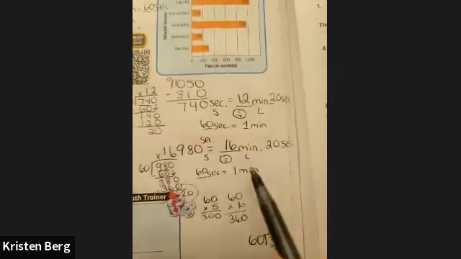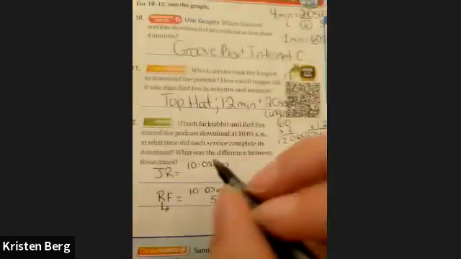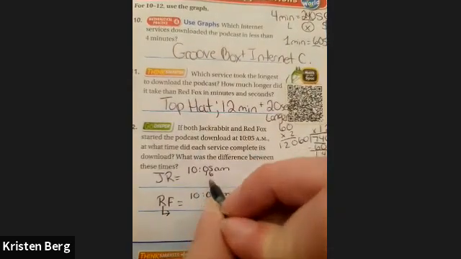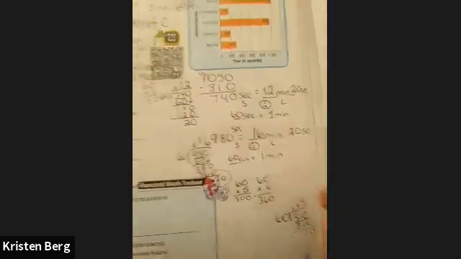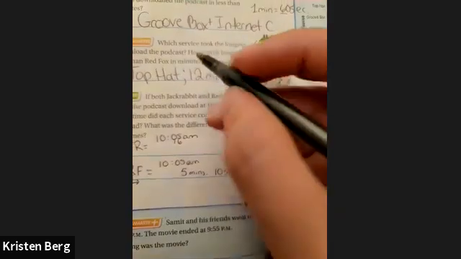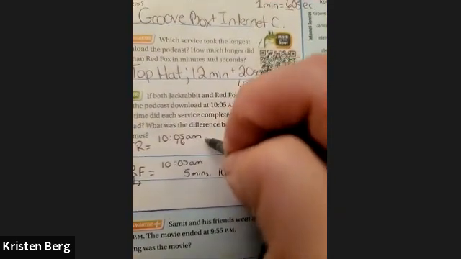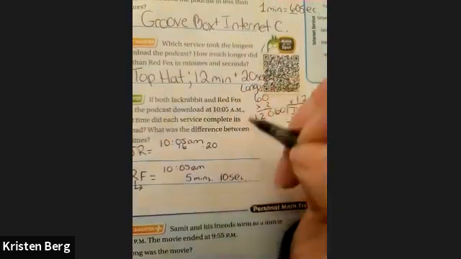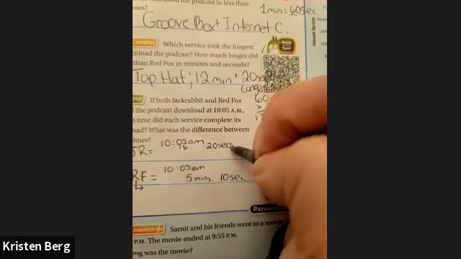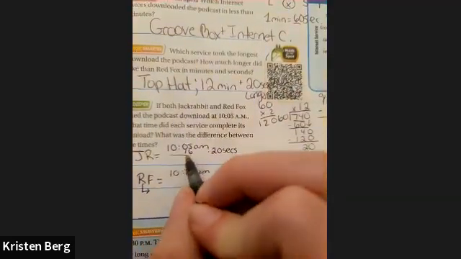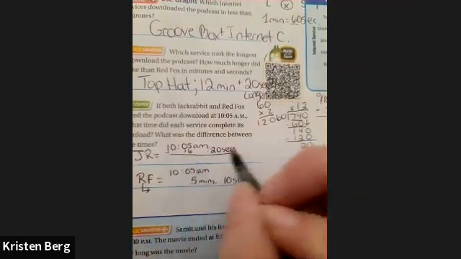And then here with the Jackrabbit one, it was 16 minutes. So that's underneath the minutes, and then 20 seconds. All right, so now we can kind of add these.